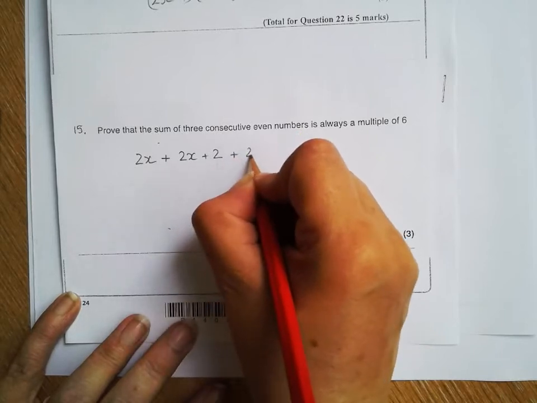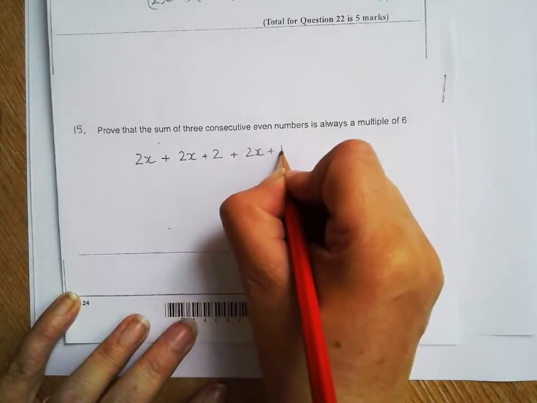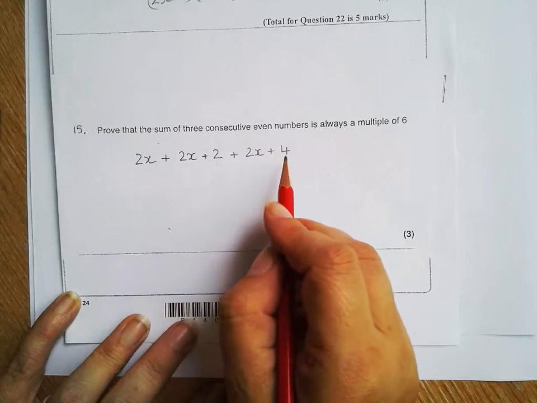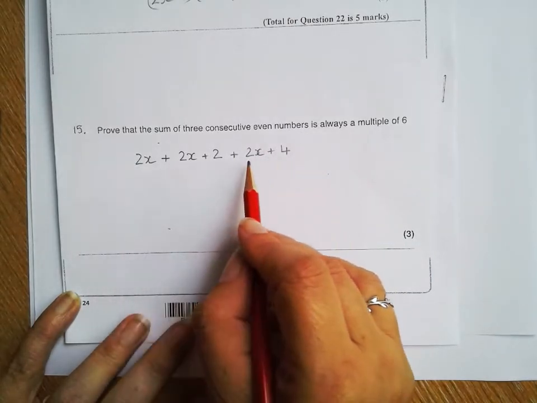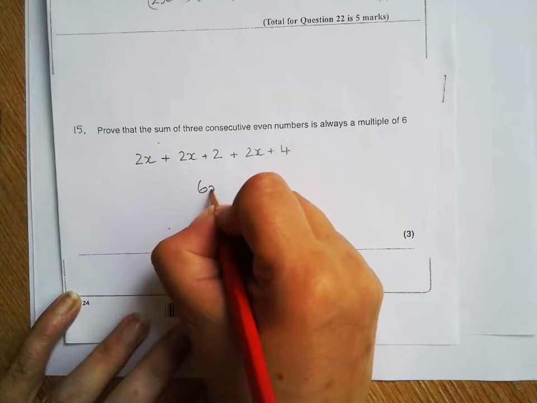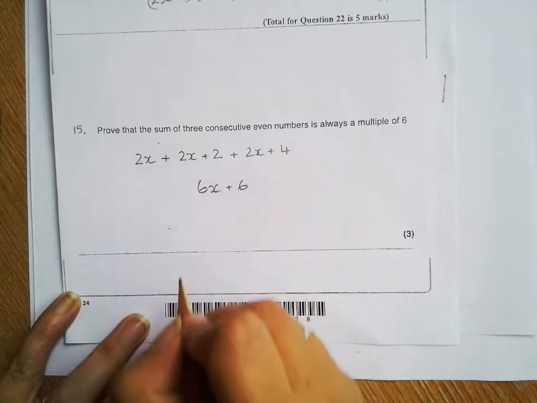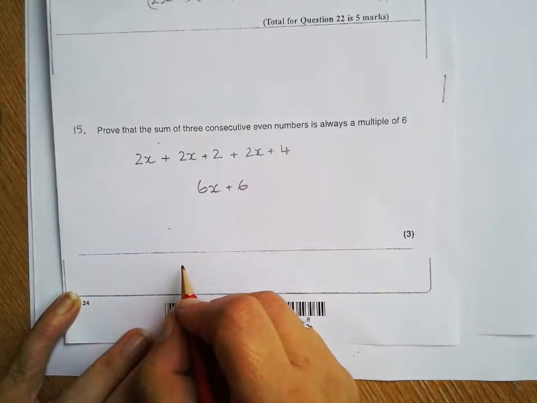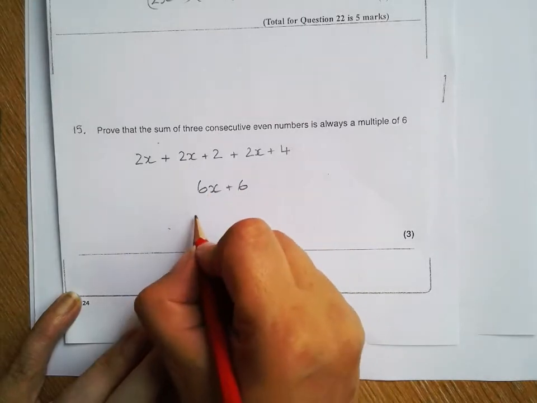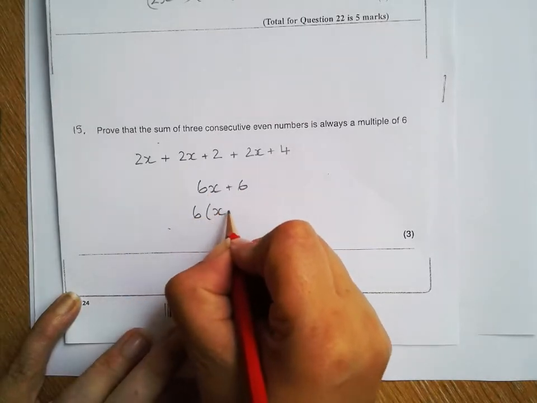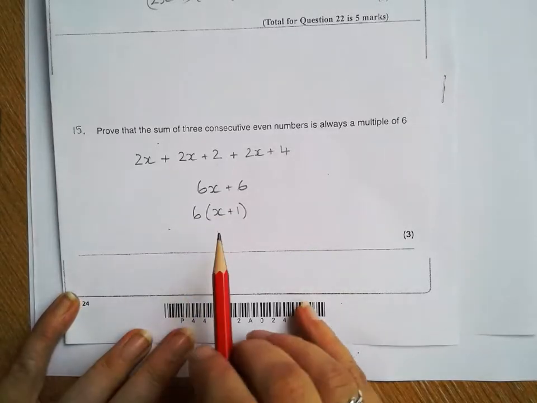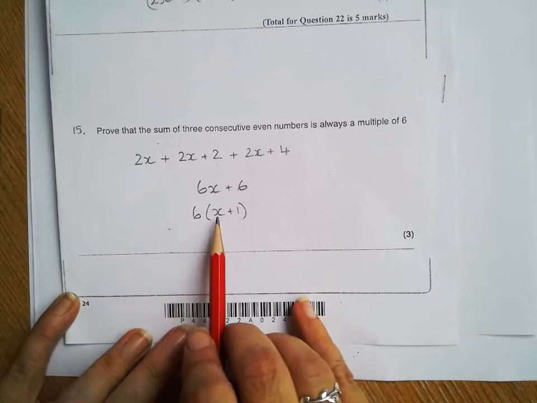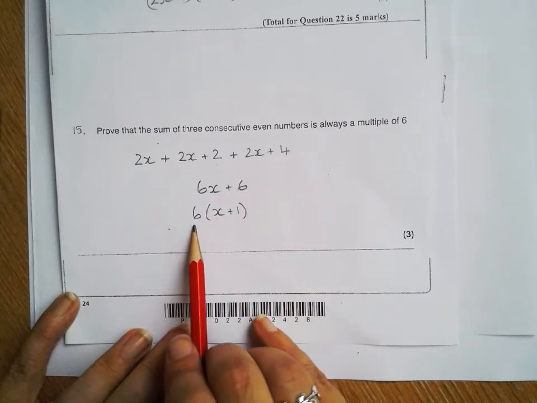And then I'm going to add to that 2x plus 4, which would be the third consecutive even number. Now if I collect the terms here, I get 6x plus 6. And you should be able to spot that I can factorise that, making it 6 times x plus 1. So that means that it doesn't matter which even number you start with for x, it will always be a multiple of 6.